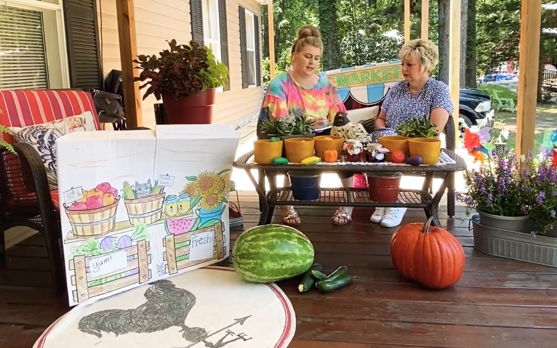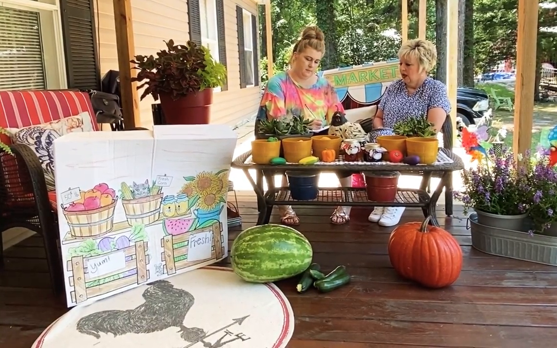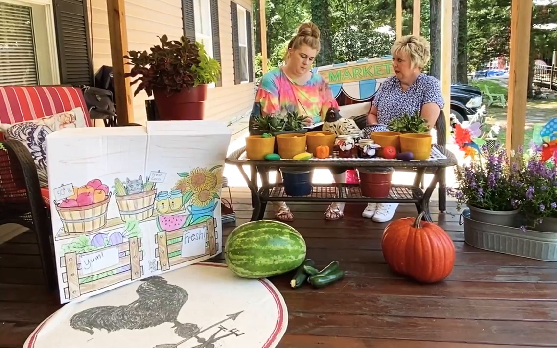So yesterday my mommy and daddy took me to the farmer's market. We saw lots and lots of people.